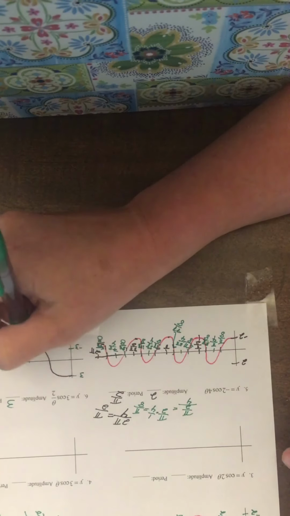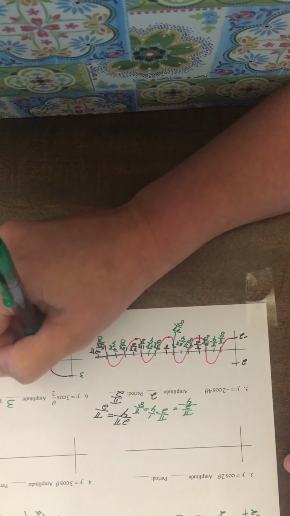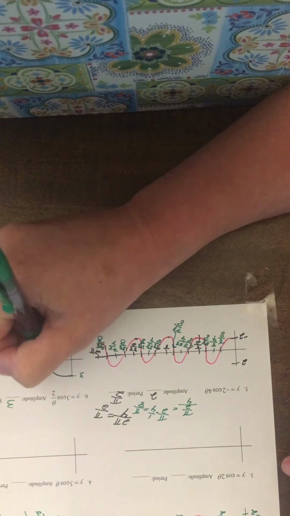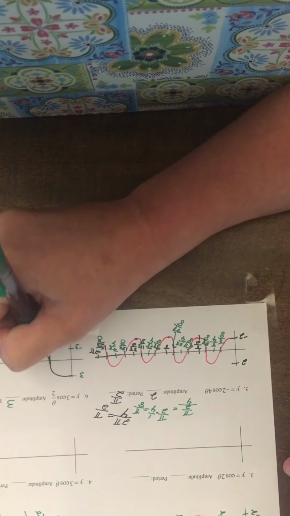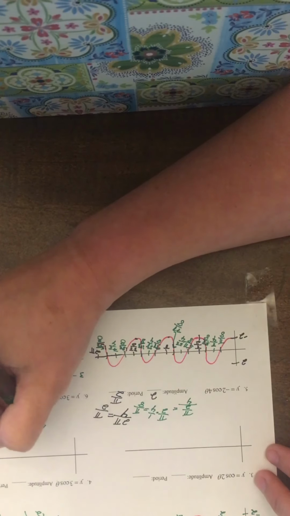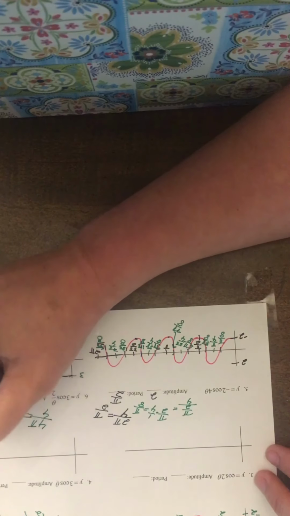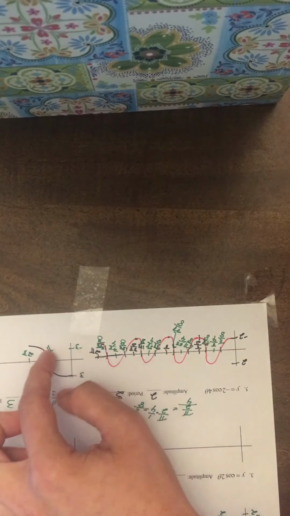And since our graph stops here at 2 pi, we're only going to have to graph this point right here, which is halfway, which is pi. We know what this length is by dividing our period, which is 4 pi, into 4 sections. So that just gives us pi. So that's how I knew that this is pi. So 1 pi, 2 pi.